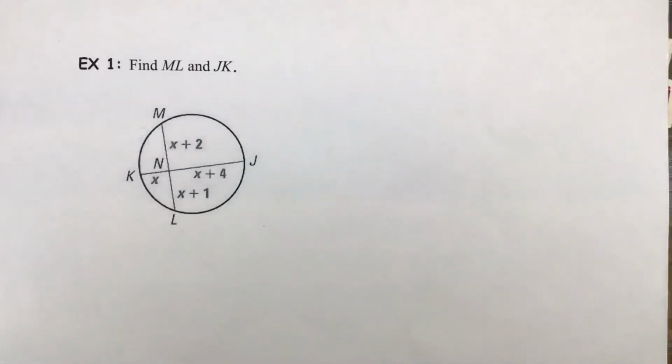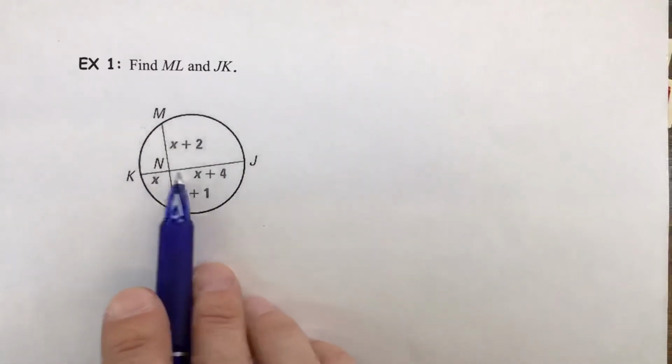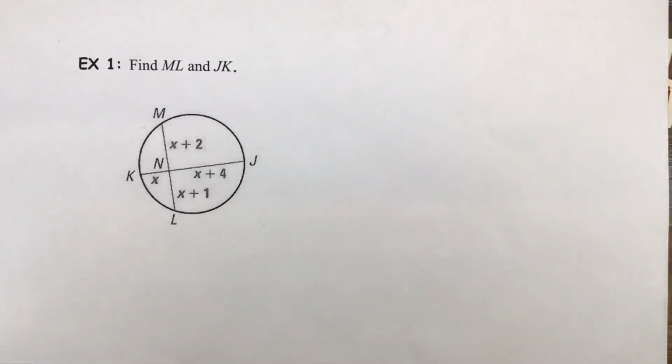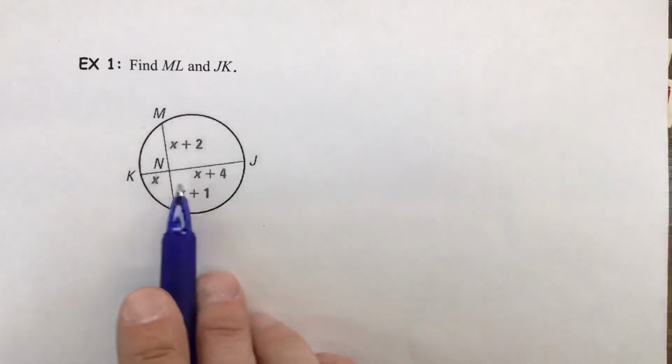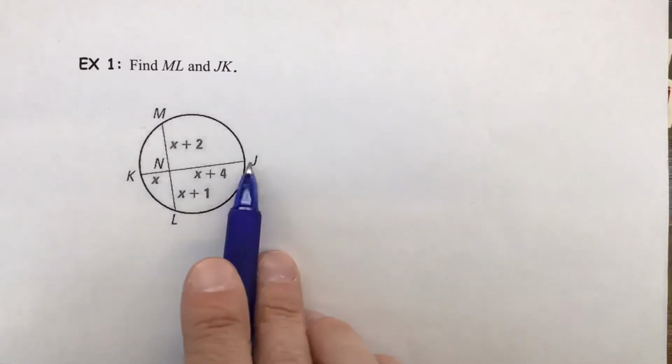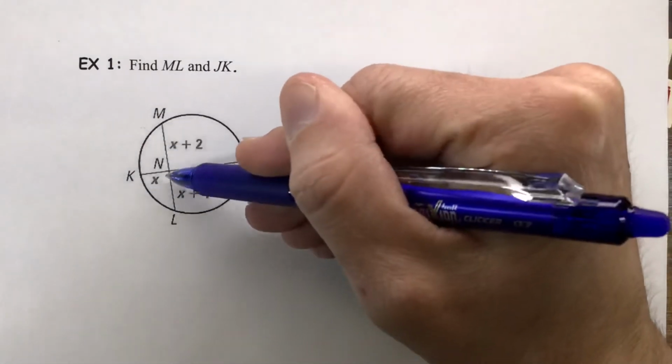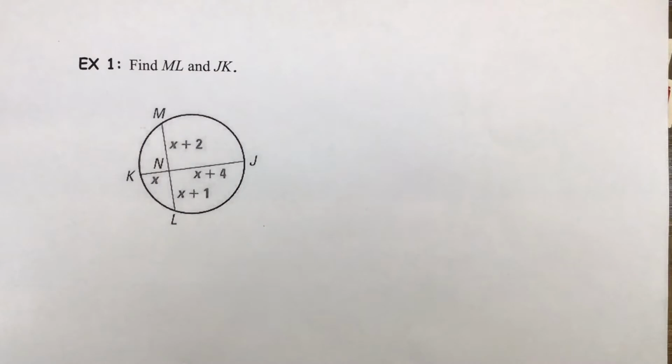All right, for example one, let's apply the segments of a chord theorem. What we have are two chords intersecting at point N, each of which is broken into segments of a chord. You've got KN and NJ, where KJ is broken apart. You've also got MN and NL, where ML is broken apart.